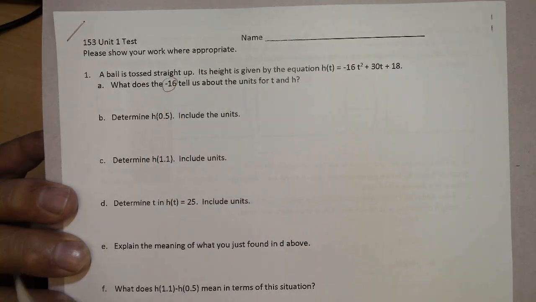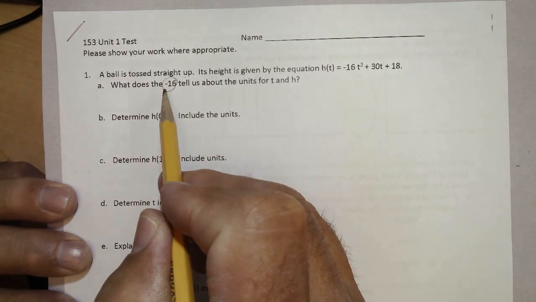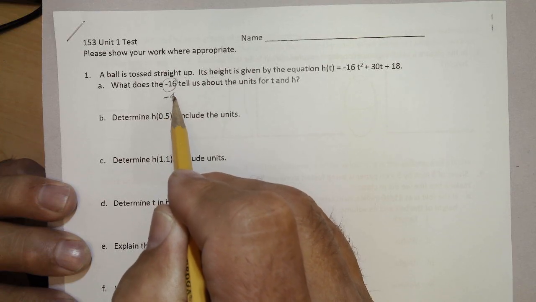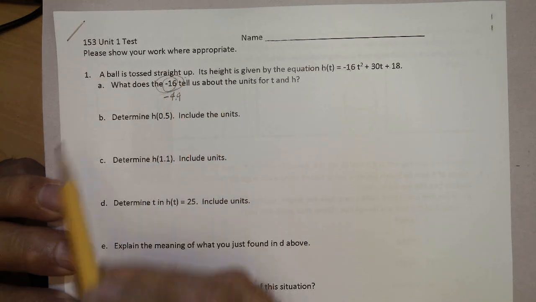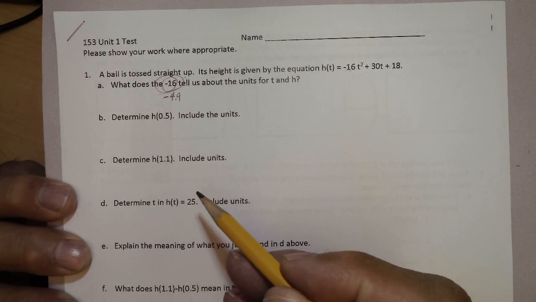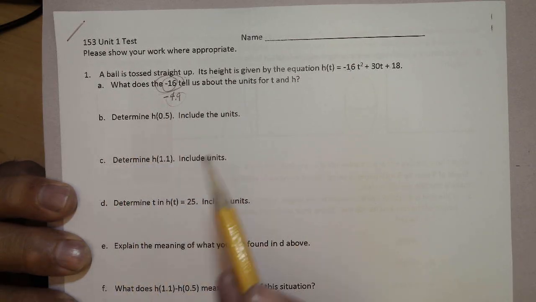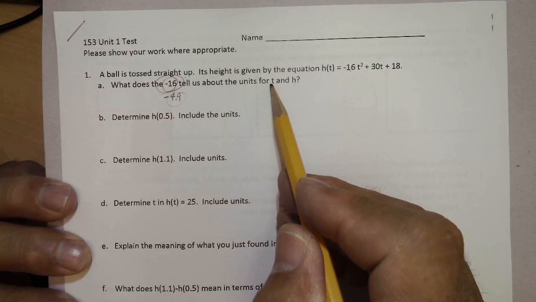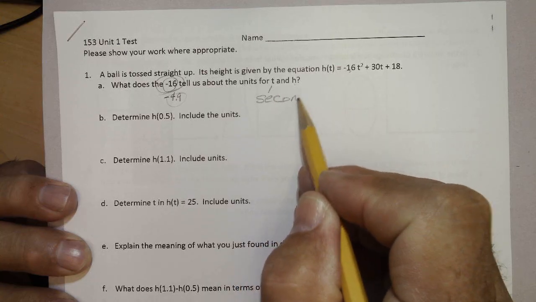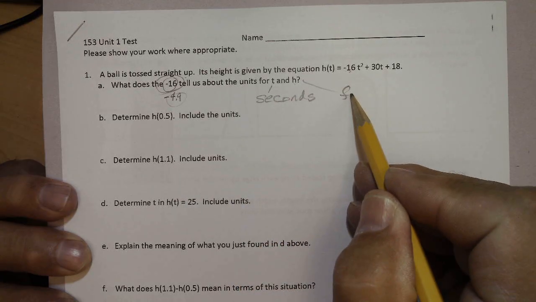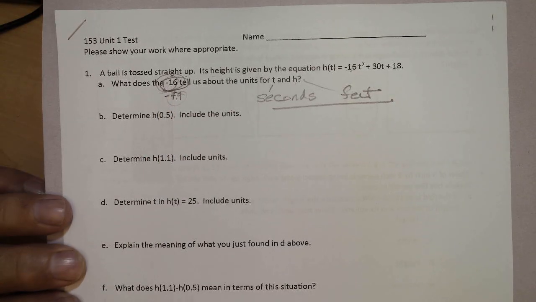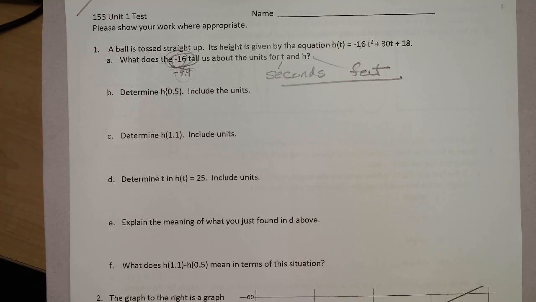The negative 16 is telling us there are two numbers that could appear here, either a negative 16 or negative 4.9. Negative 16 means we're doing it in English units, height in feet, time in seconds. A 4.9 would tell us we were doing height in meters and seconds. So this is the 16, so the time is in seconds and the height is in feet because of the negative 16.